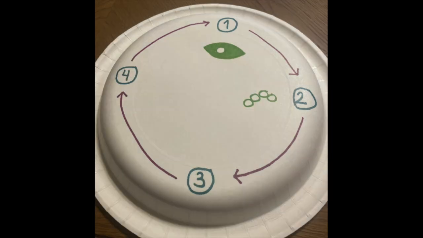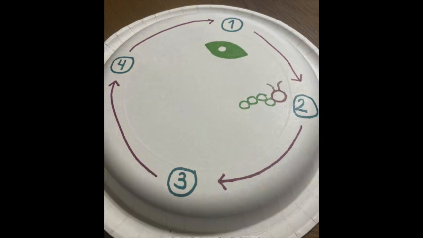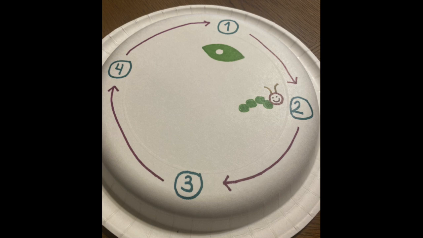Alright, scholars, we finished stage 1. Let's go to stage 2. Go to number 2 where you wrote on the plate and start making little circles for the caterpillar. Make a little red circle for the head. Don't forget to draw his little antennas on top of his head. Now let's draw him some eyes and a smile. Before we move on, you can color in the little green circles for his body.